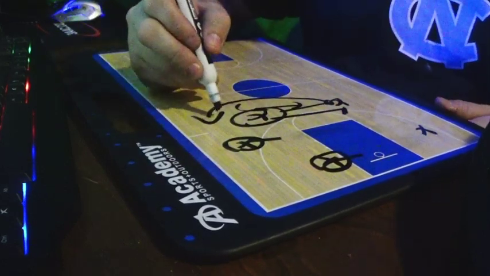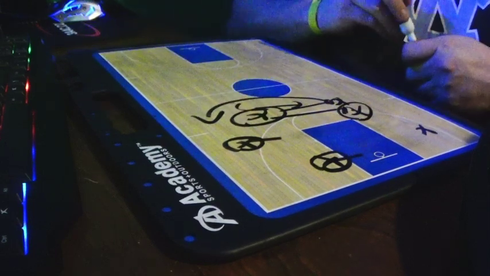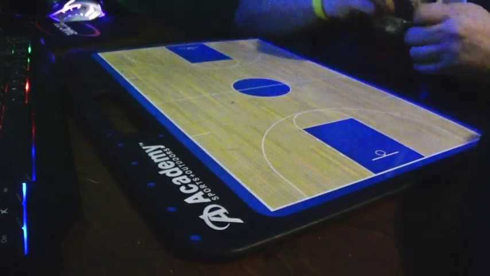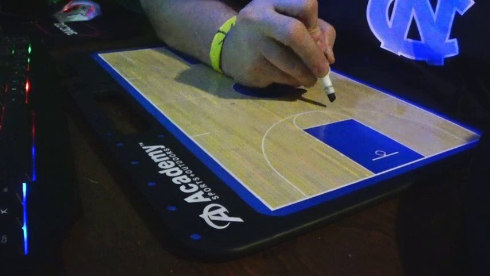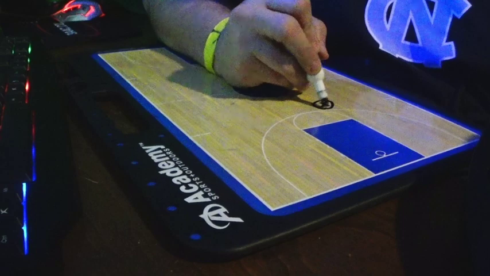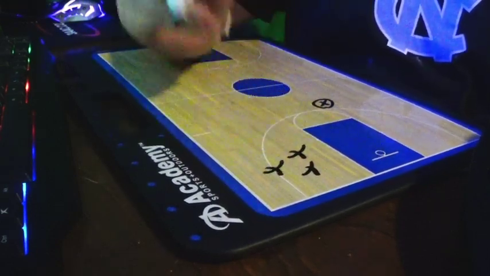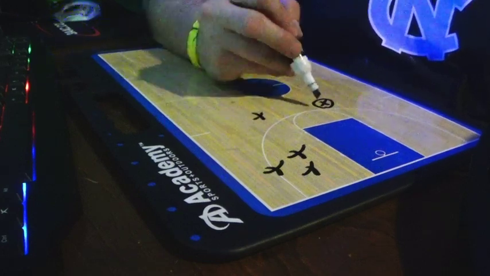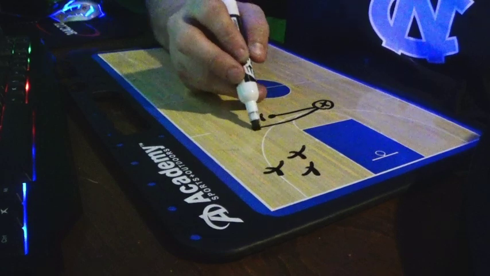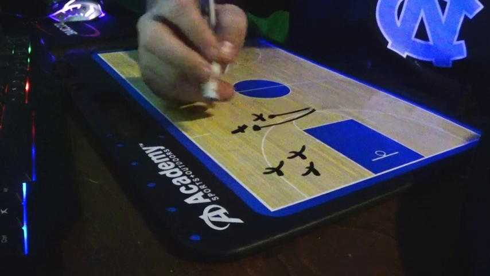Okay. So then we should have, once we run Domino 13, we should have, say the ball's over here. We pass the ball. We have a down screener. That down screener is now here.